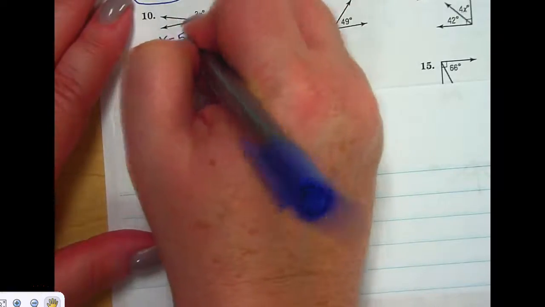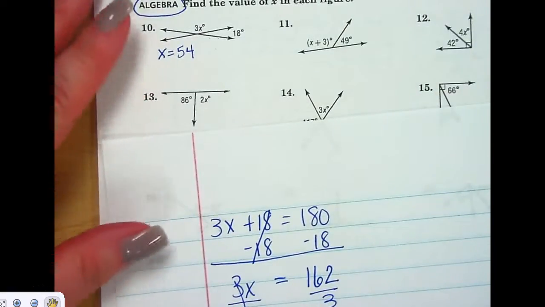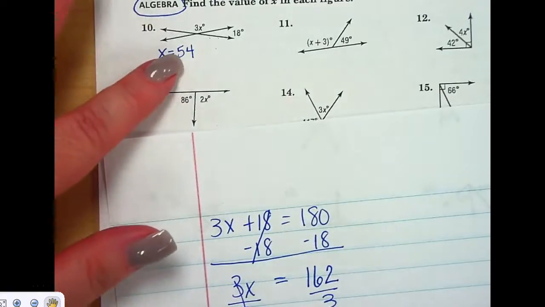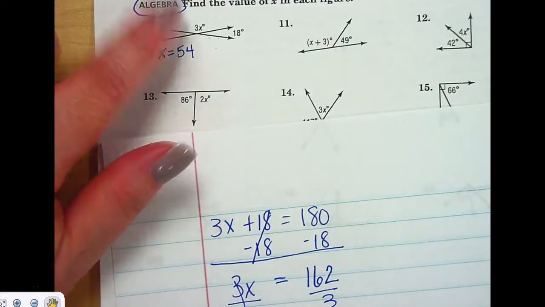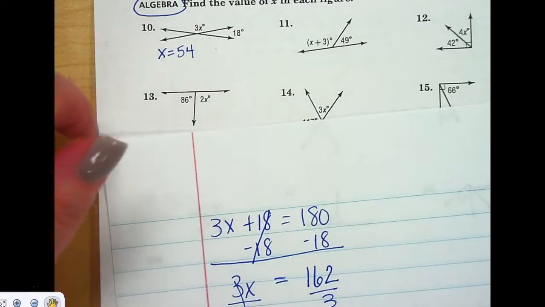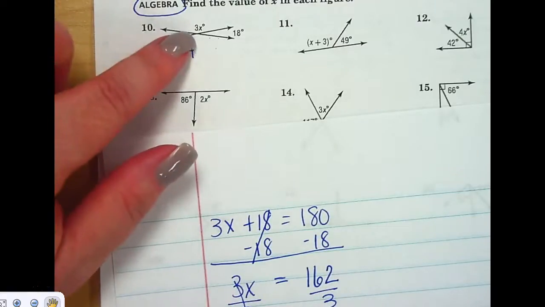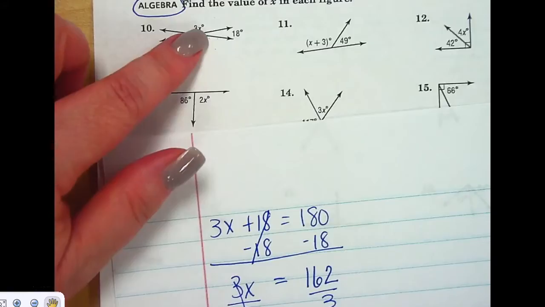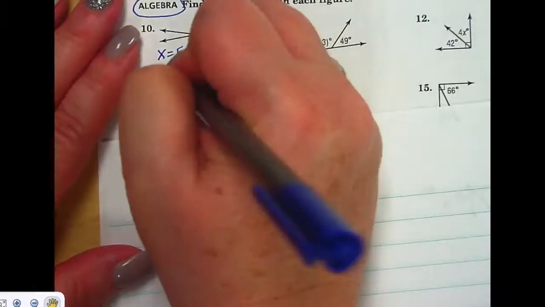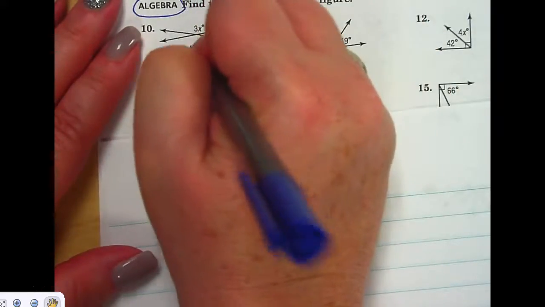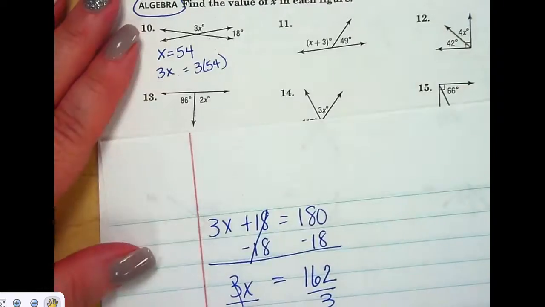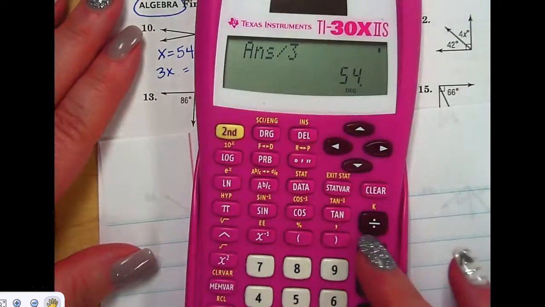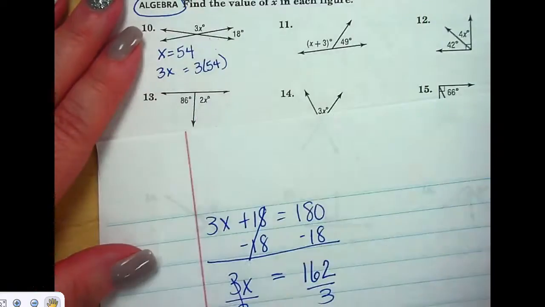Now, there may be some questions that ask you then, if you know what x equals, what's the measure of this angle? Is the measure of that angle 54? No, what is the measure of this angle? 3 times x, right? It's 3x. So that means 3 times 54. And what is 3 times 54? So this one is 162 degrees.